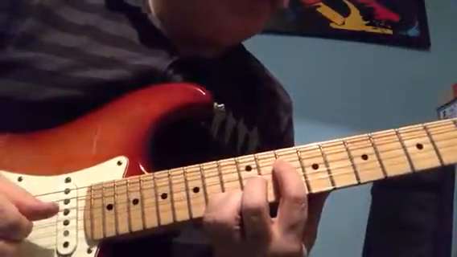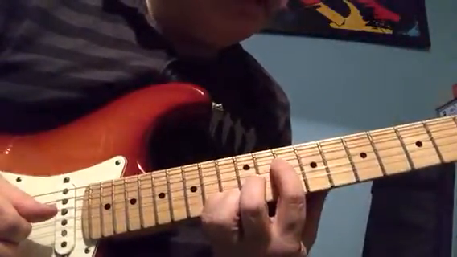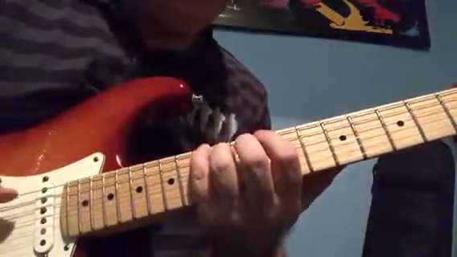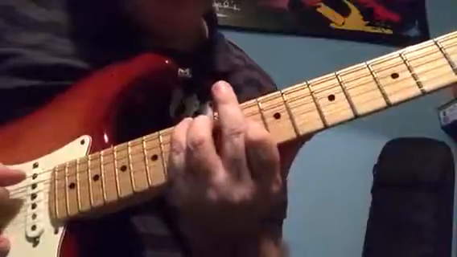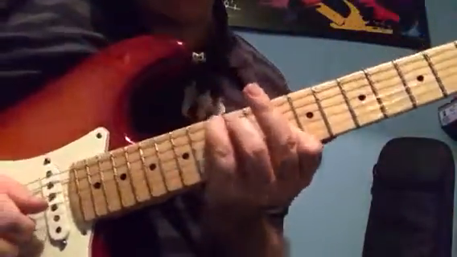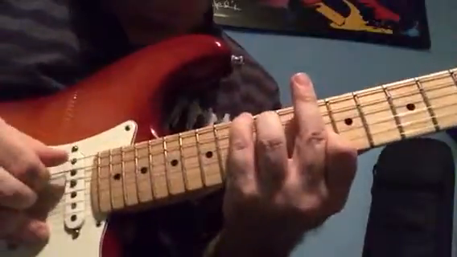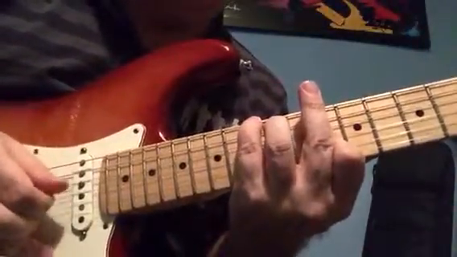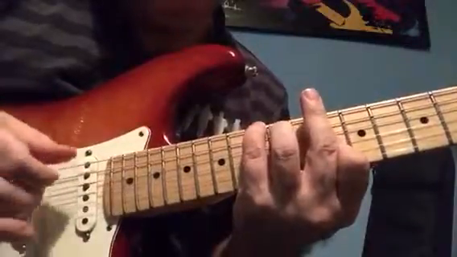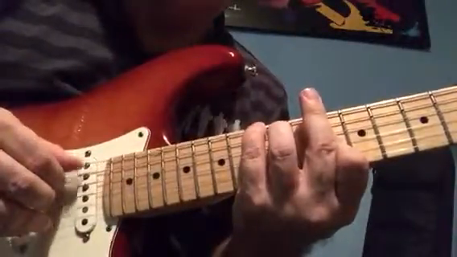And for F, pattern 3. Try to get this chord. So here's the octave, full chord.